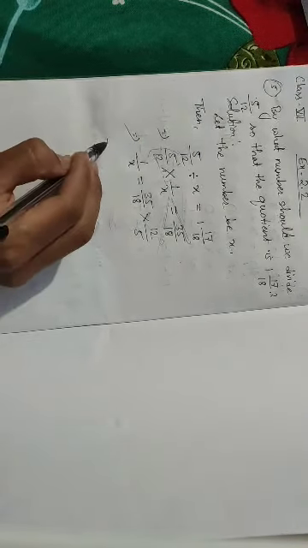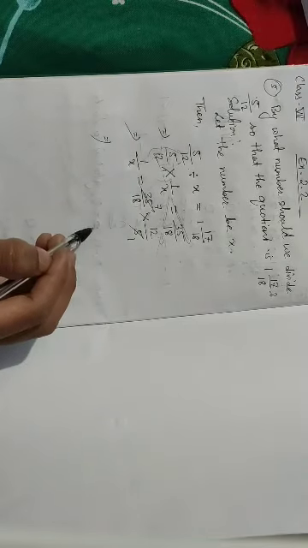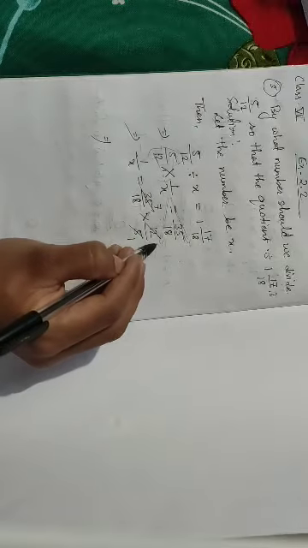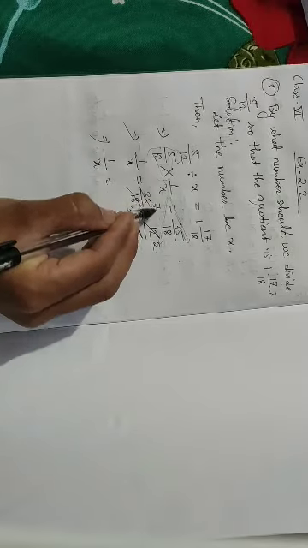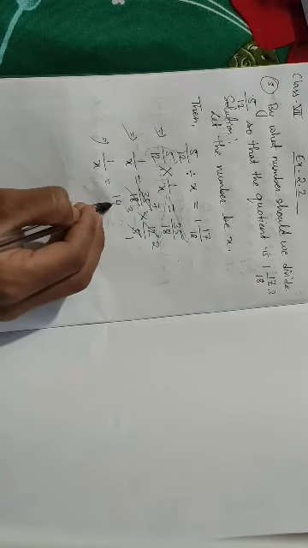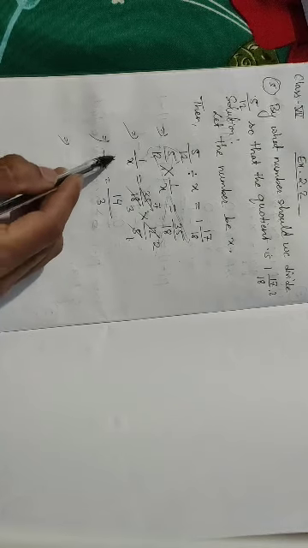Next, I will cancel whatever is cancelling here. 5 1s are 5, 5 7s are 35. Next, 6 2s are 12, 6 3s are 18. So 1 by x equals 7 2s are 14 by 3 1s are 3, right? Then what is the value of x? This is not the value of x, this is the value of 1 by x. So I have to find the value of x.